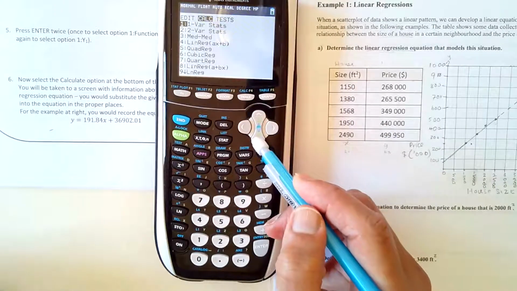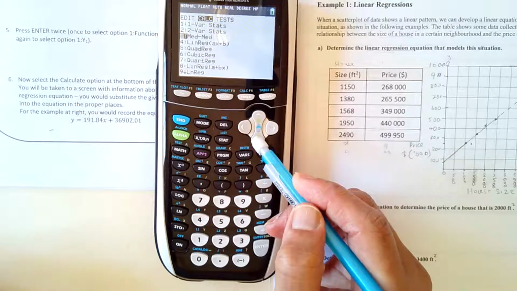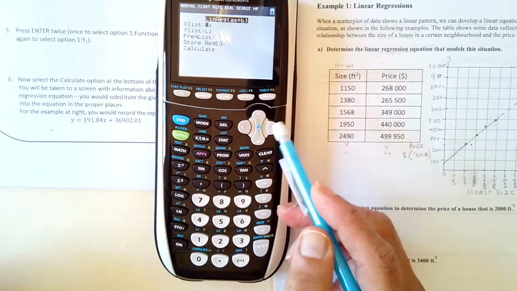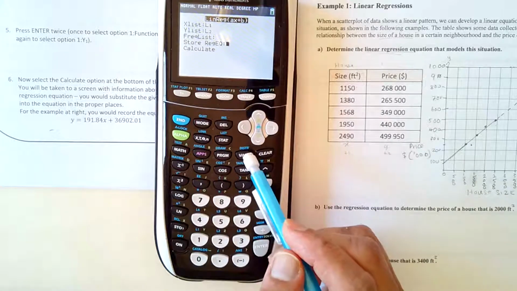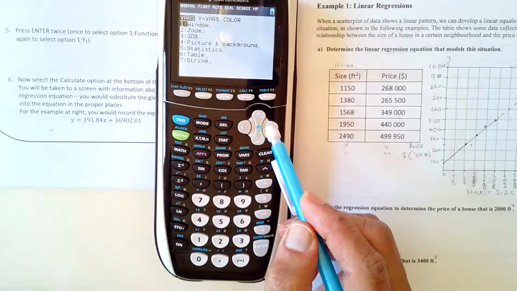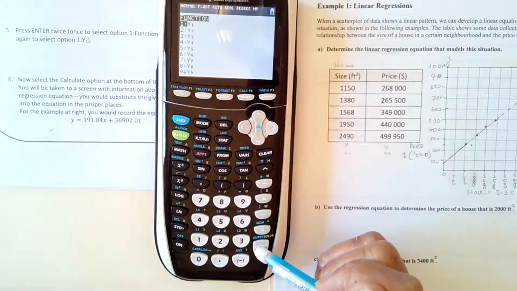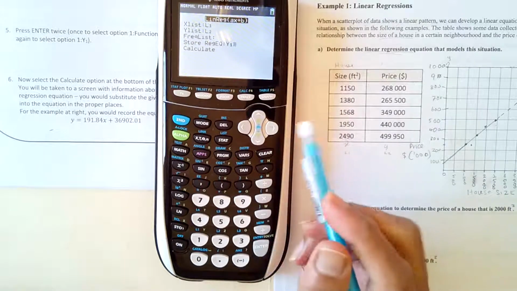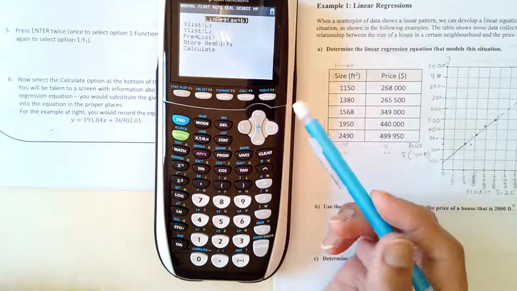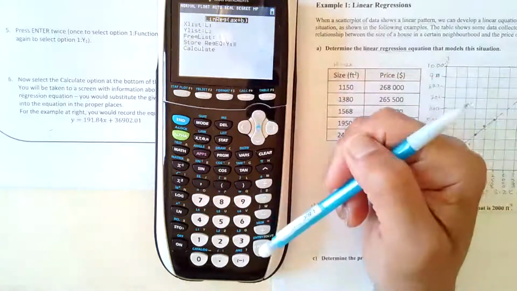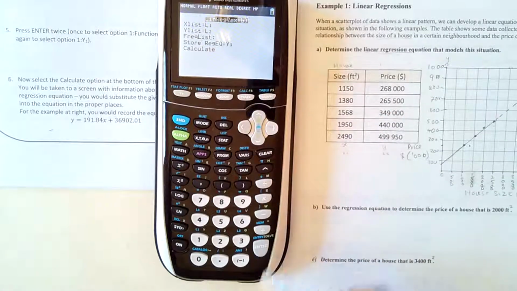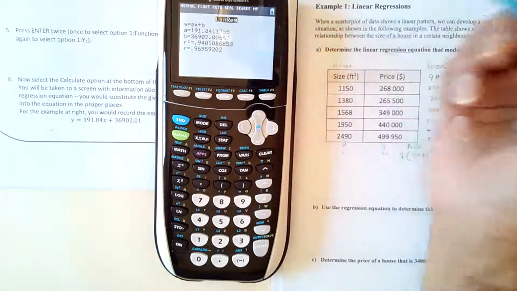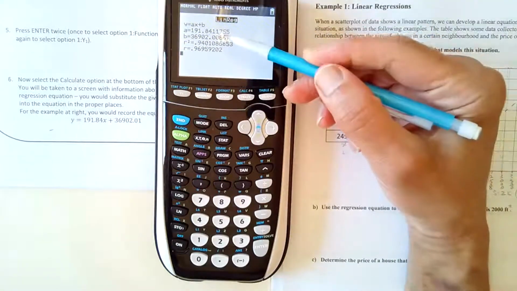Once I have my linear regression, I go to store EQ, press the vars button, and I press vars twice. Now you want to press your enter button 2 times. 1, 2. And this is your linear regression equation.